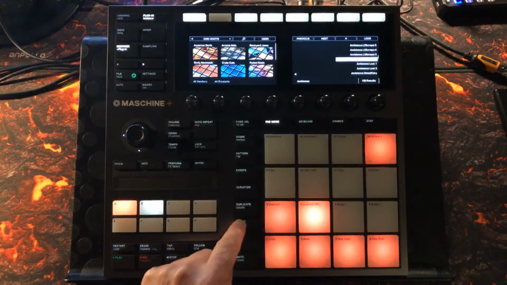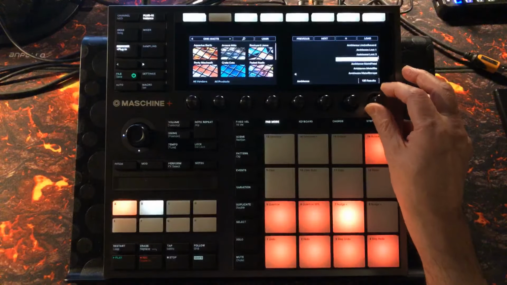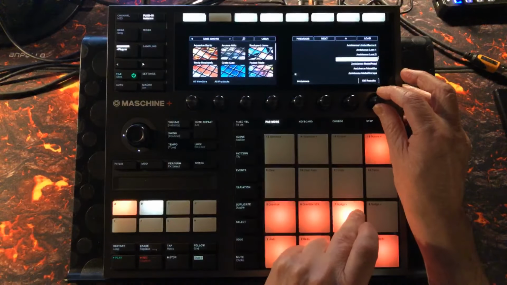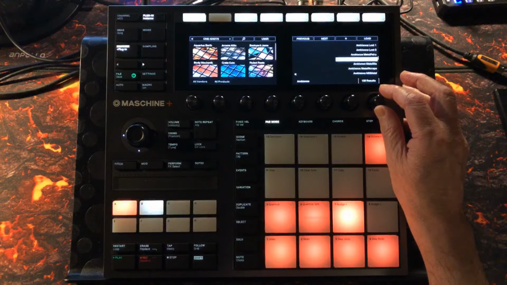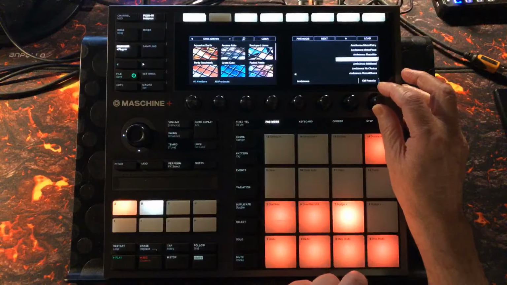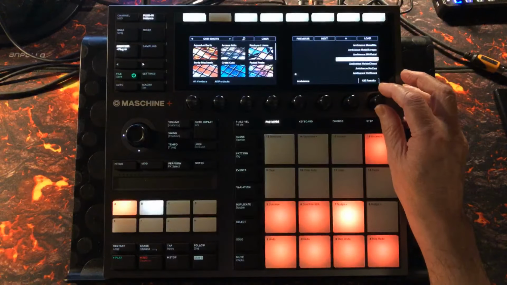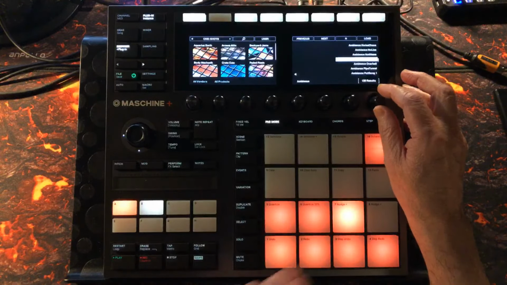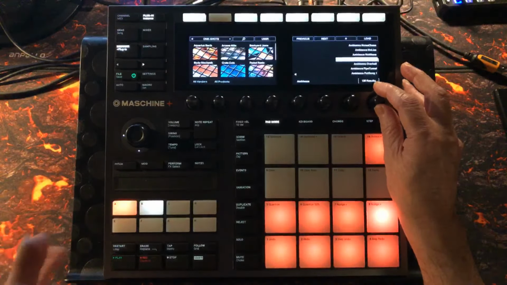I need to select another pad. Throw that in there. Select another one. So we're building up quite a nice kit here, just on one bank.